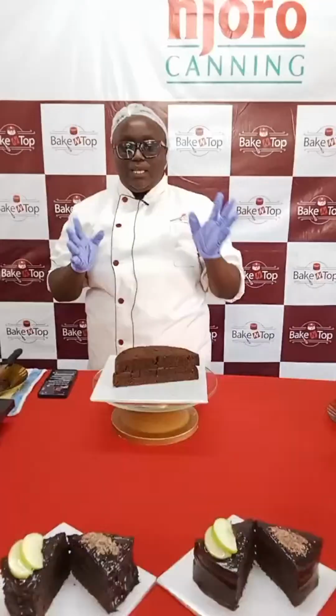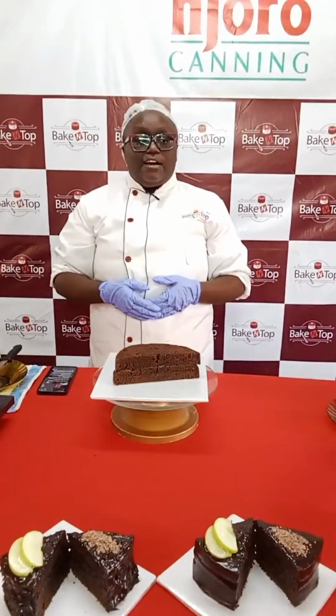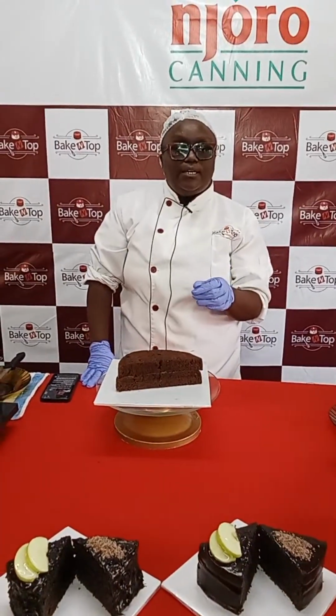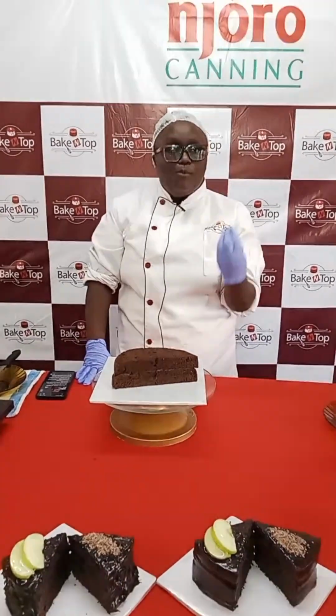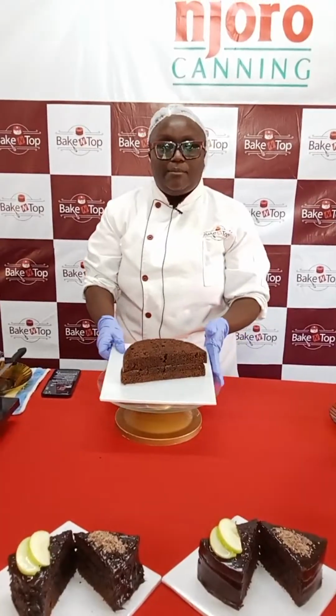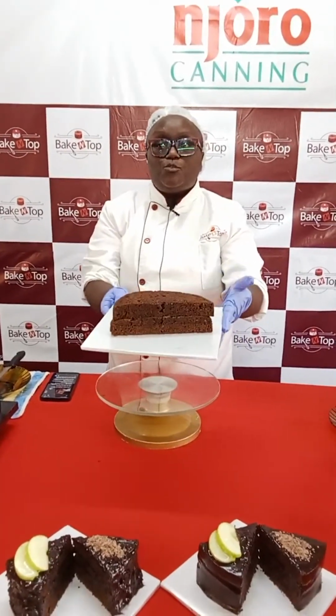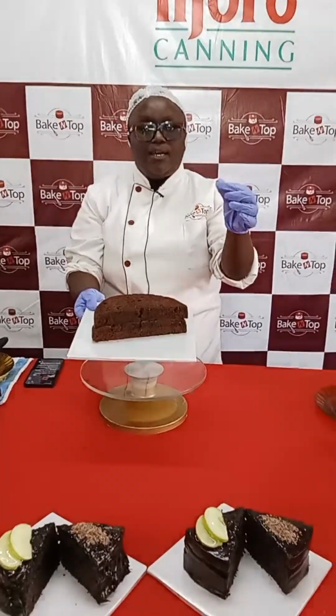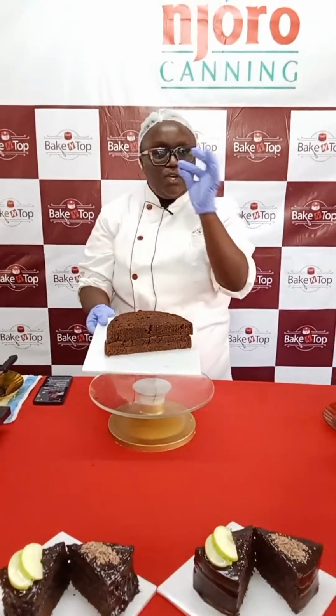So I've mentioned that the Matilda cake is a chocolate-infused kind of cake. You can have your well moist chocolate cake, what I am having here, and I am using our eggless Bacon Top chocolate cake, which is very nice, very tasty, very chocolatey.